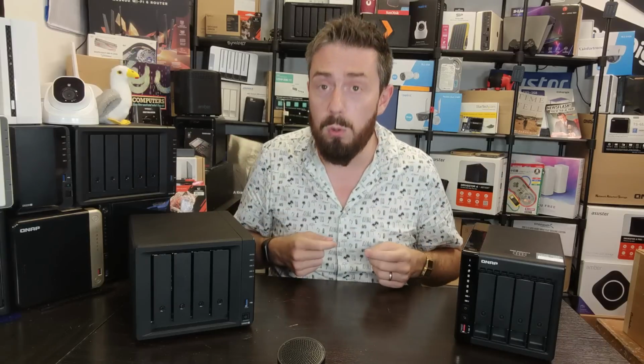be they software, be they what you're getting for your money in terms of value, or just the overall cost. Do let me know which one of these two was the one that stood out for you throughout this comparison. It would be great to know which one of these you opted for in the end.